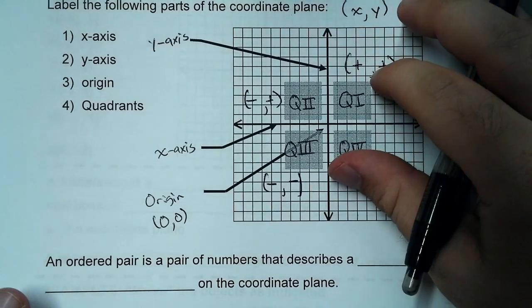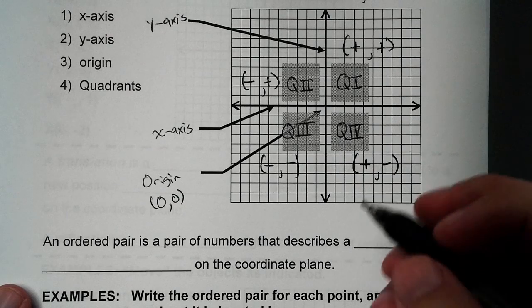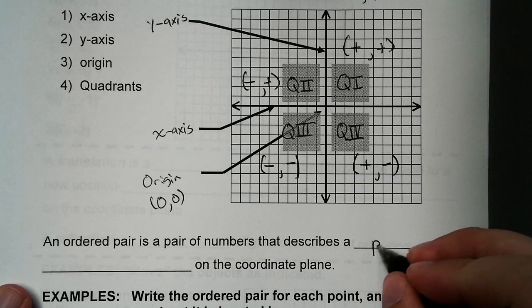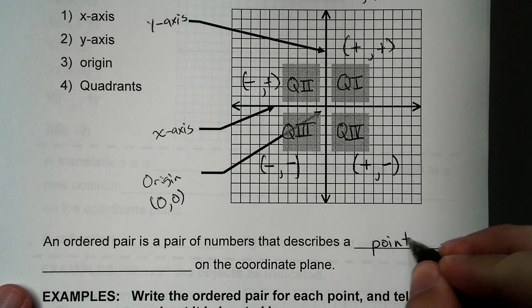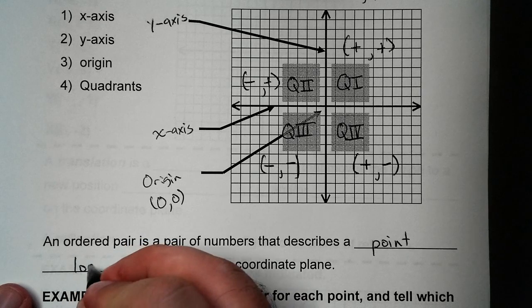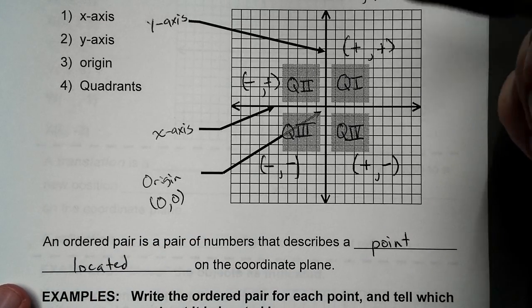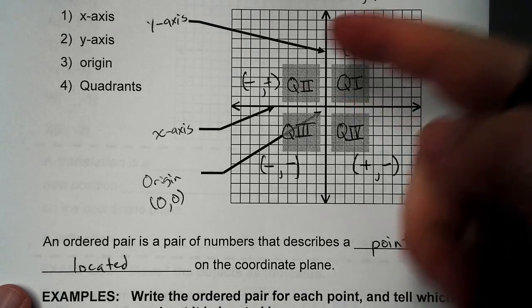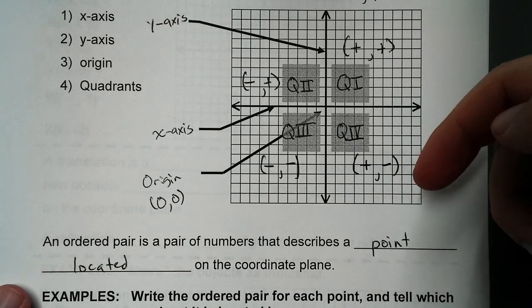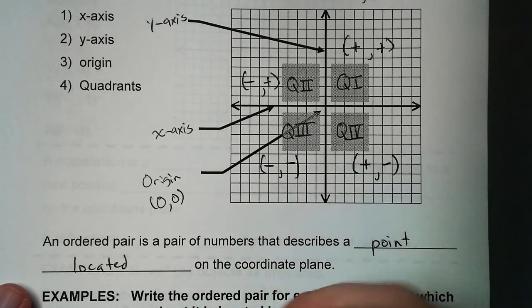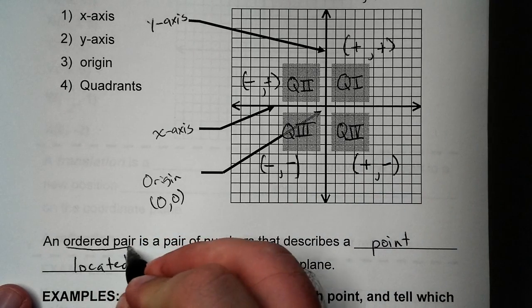Now, an ordered pair is a pair of numbers that describes a point that is located on the coordinate plane. All of this is called the coordinate plane. And if we're talking about a single point, it's called an ordered pair.